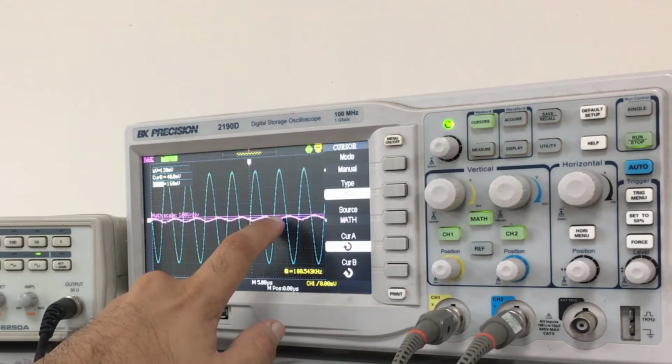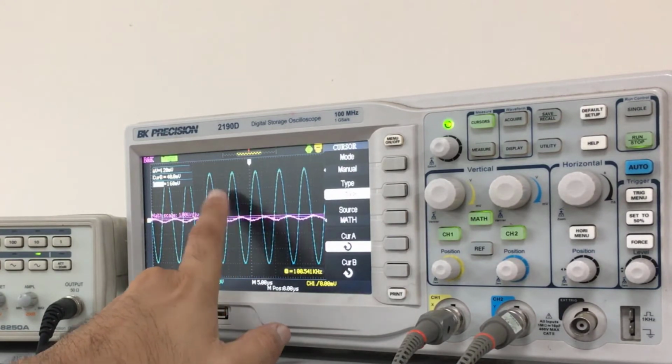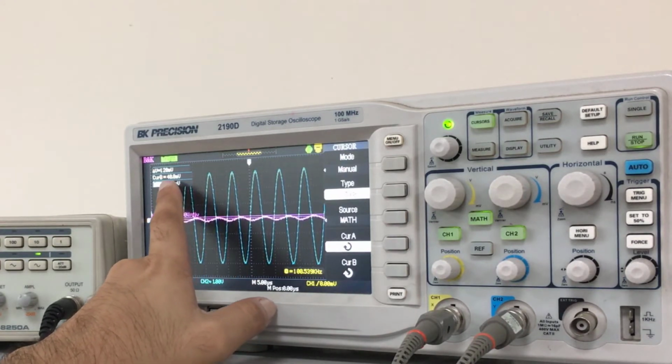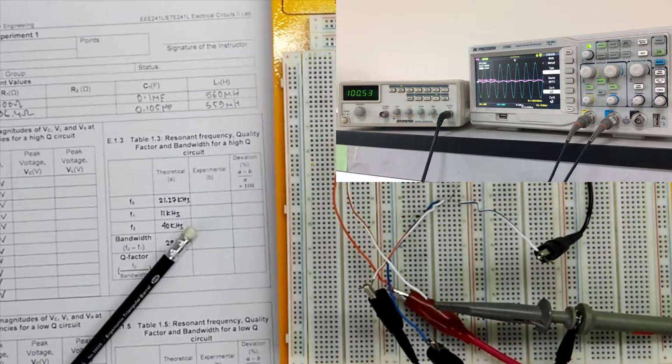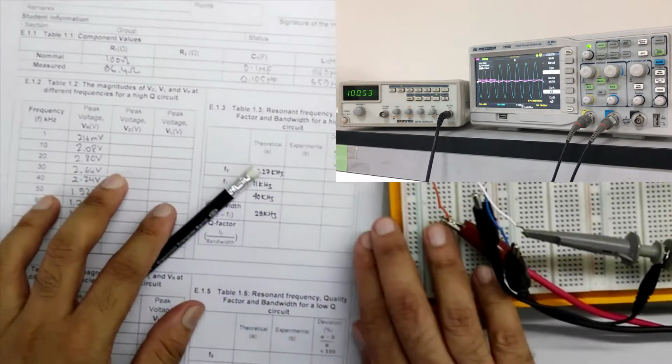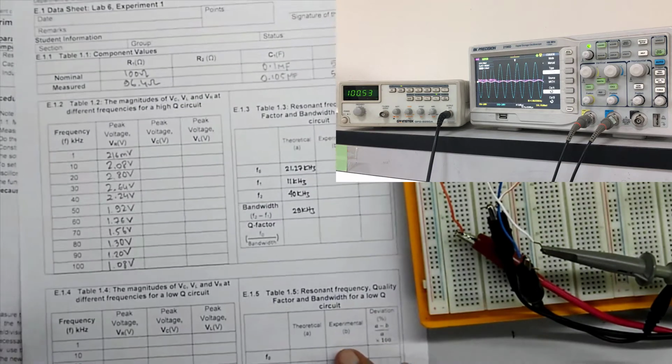So the voltage drop now here is 120 millivolt. We record that value of 120 millivolt here.